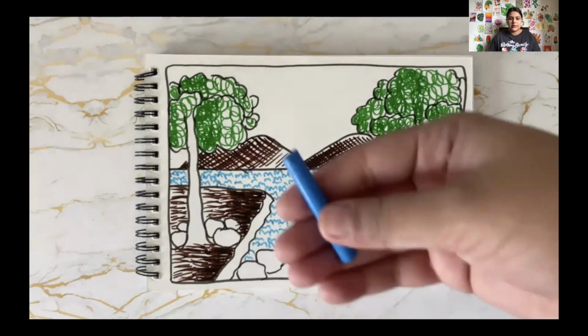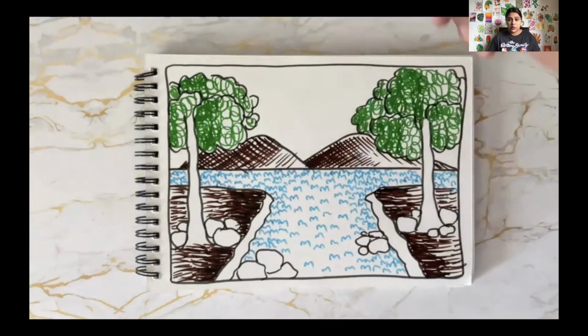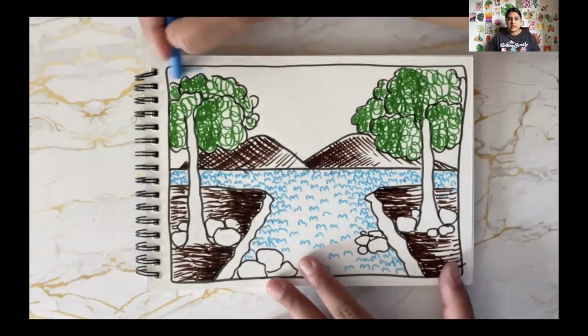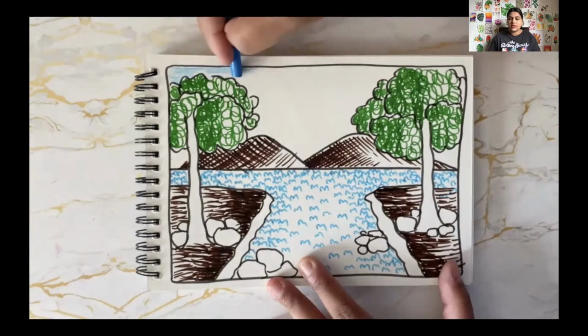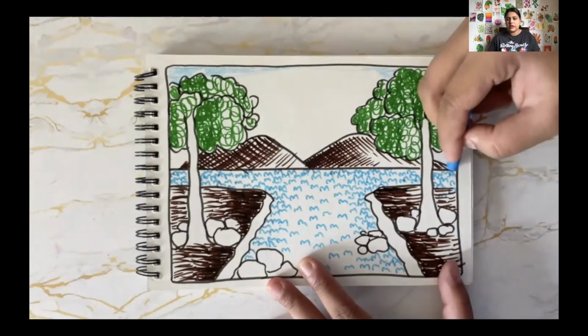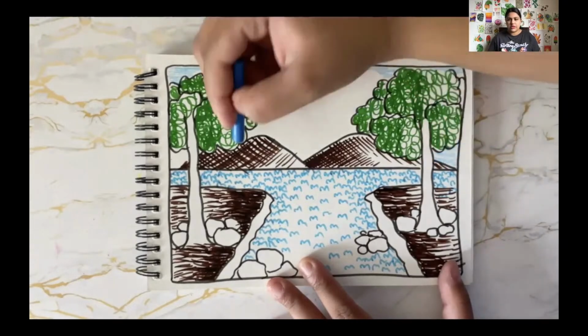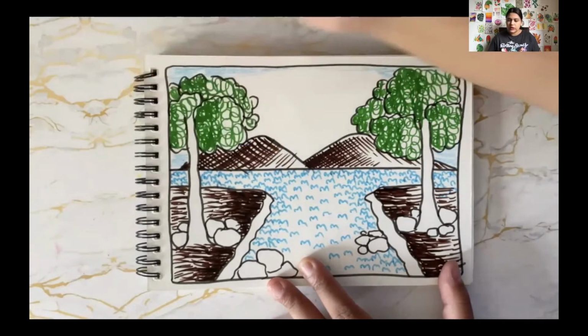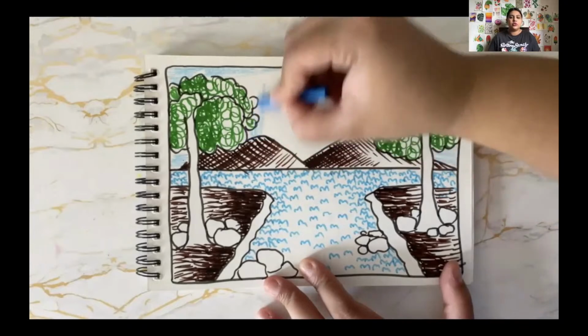As you can see, I'm going to start with my blue, and I'm going to do the sky. First, I'm going to do a basic coloring all over. That is, I'm doing a simple light tone all over my sheet of paper with blue. And then I'm going to do dark, medium, light.